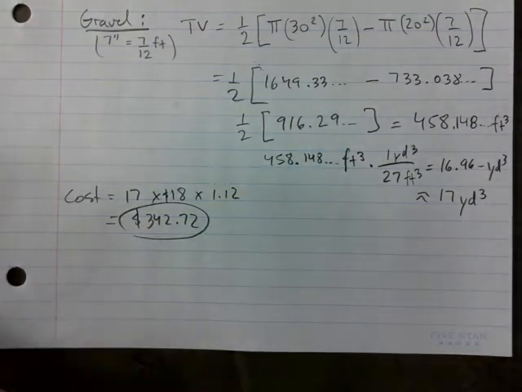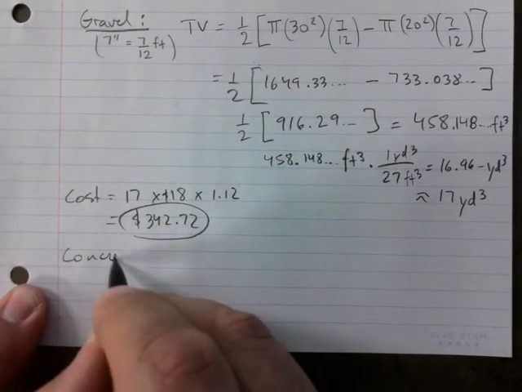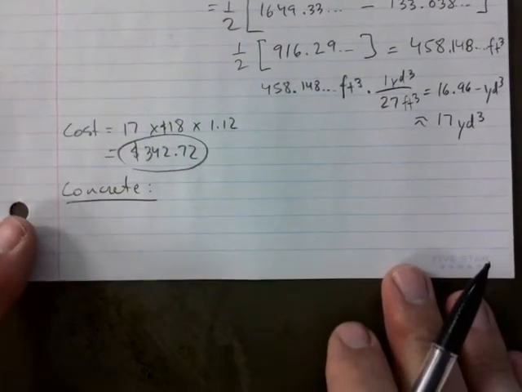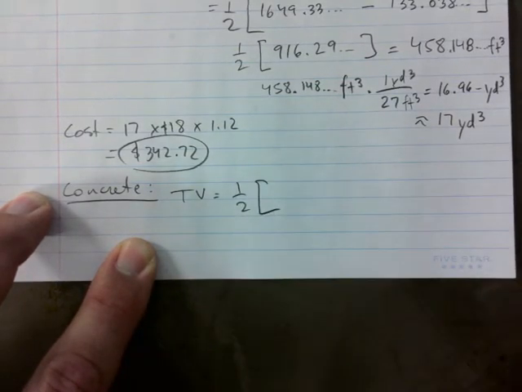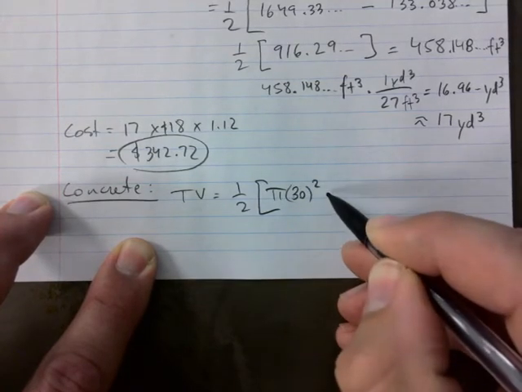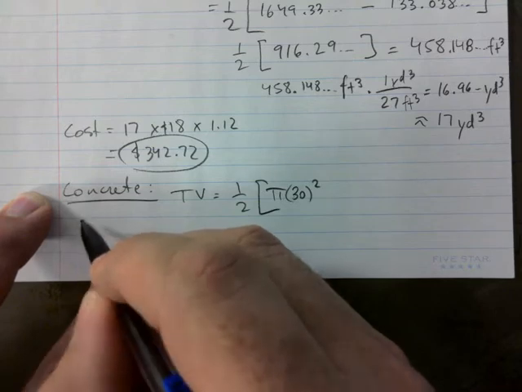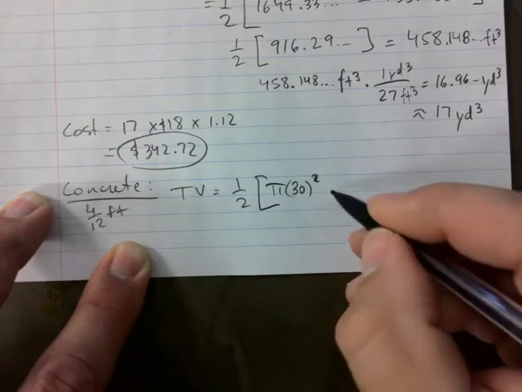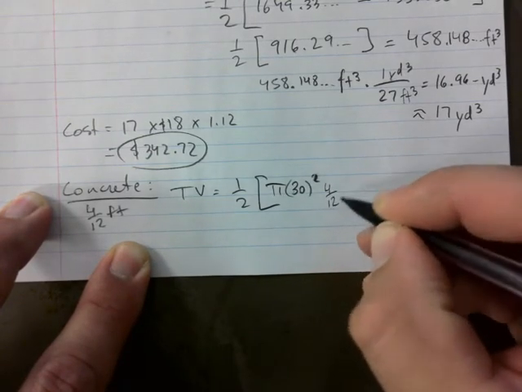And then last but not least is the concrete. I don't think I'm going to fit that in here. So I'm going to go total volume there. Pi r squared. And this is going to be 4 inches. 4 over 12 feet is the depth of that. That's 1/3, right?